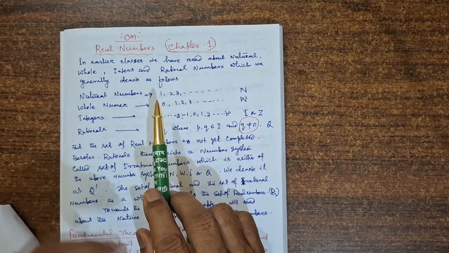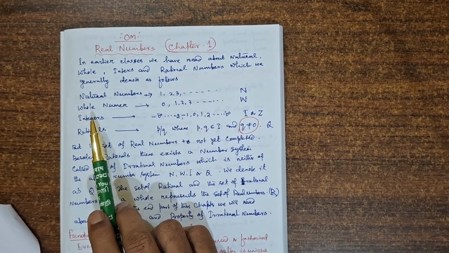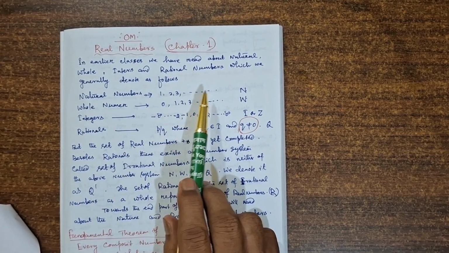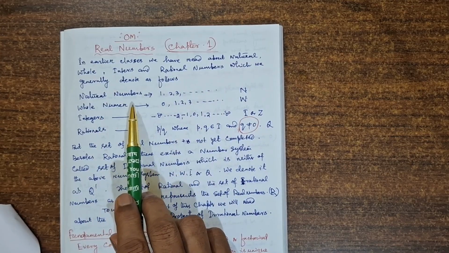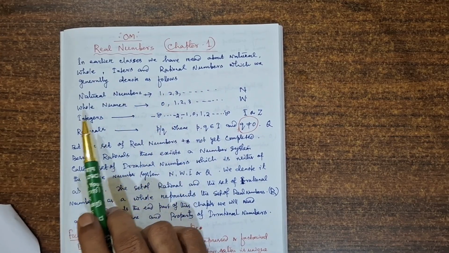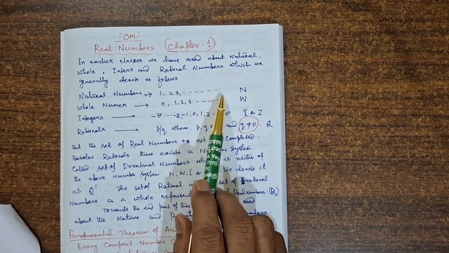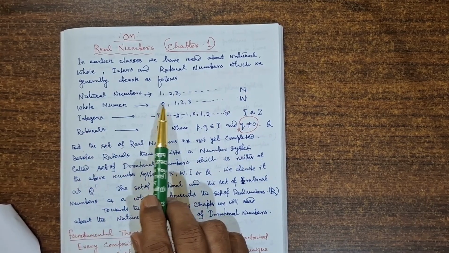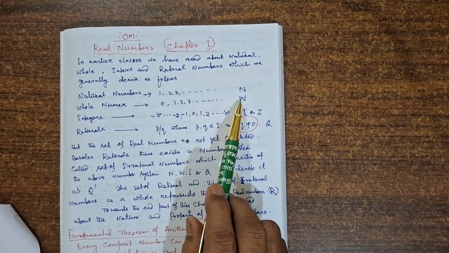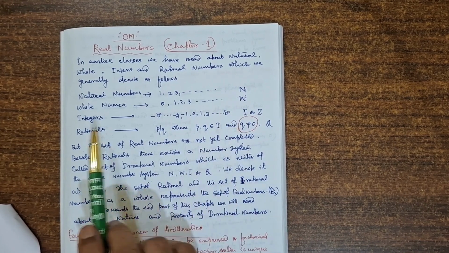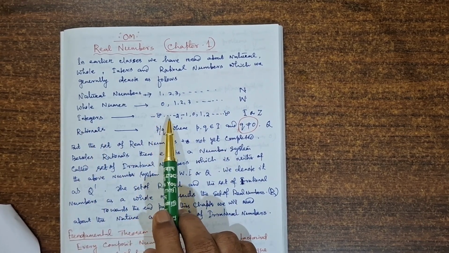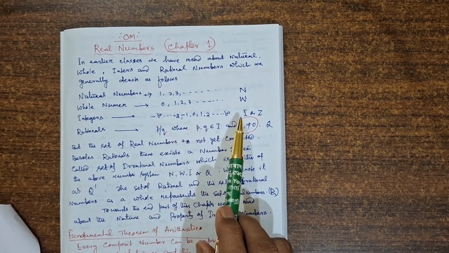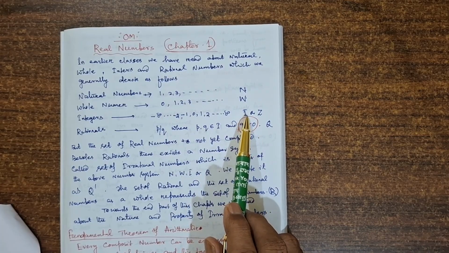In earlier classes, we have read about natural numbers, whole numbers, integers and rational numbers, which are generally denoted as follows. Natural numbers 1, 2, 3 up to infinity, denoted as N. Whole numbers, 0 including the natural numbers, denoted as W. Integers, minus infinity to 0 and 0 to infinity, denoted as I.